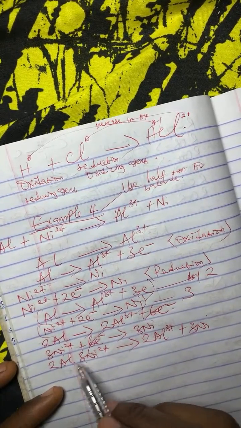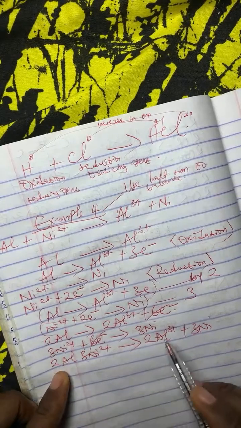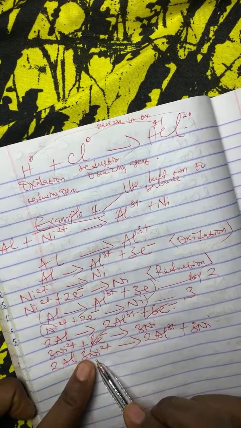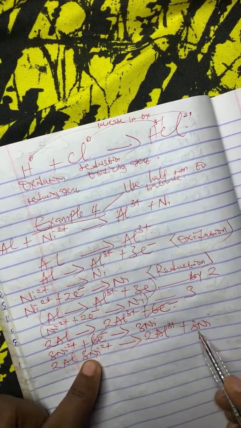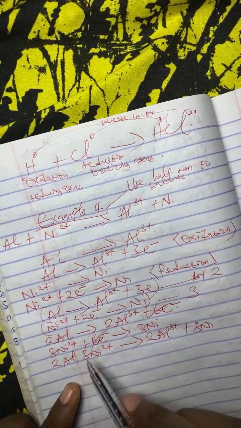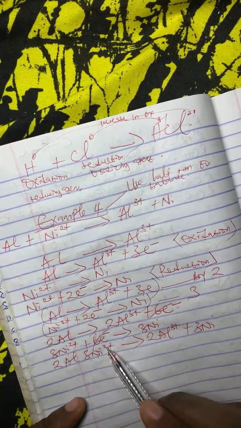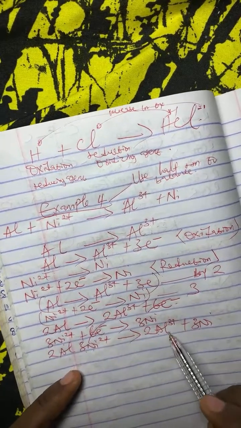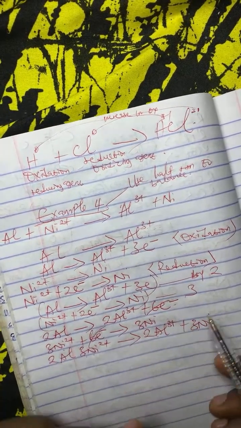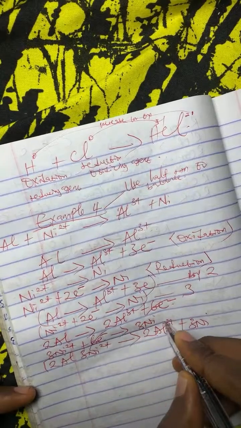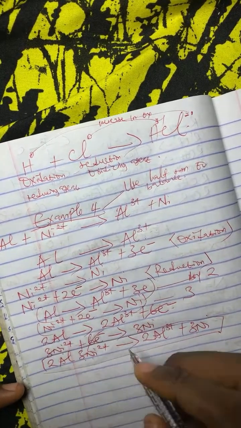Now let's check if the number of atoms and charges are balanced. The number of aluminum here is 2Al, and here is 2Al. The number of atoms of nickel here is 3, and here is 3. The charge at the left-hand side is 3 times 2, which is 6+. The charge at the right-hand side is 2 times 3, which is 6+. So this reaction is balanced. I've used half reactions to balance this reaction.